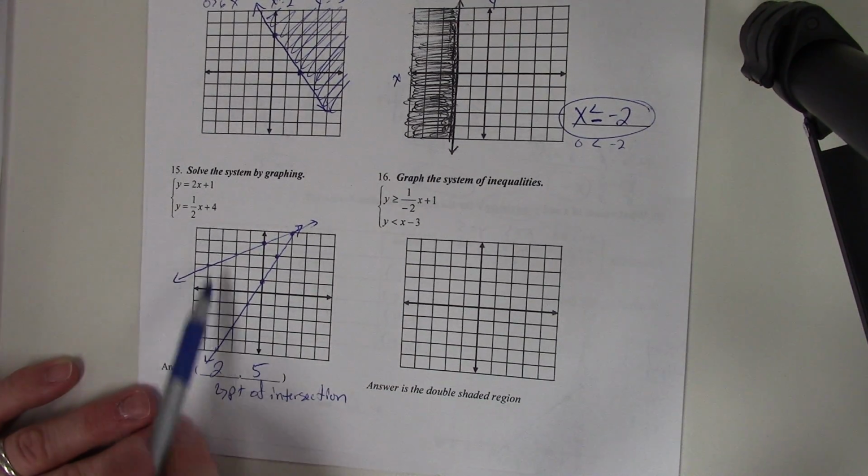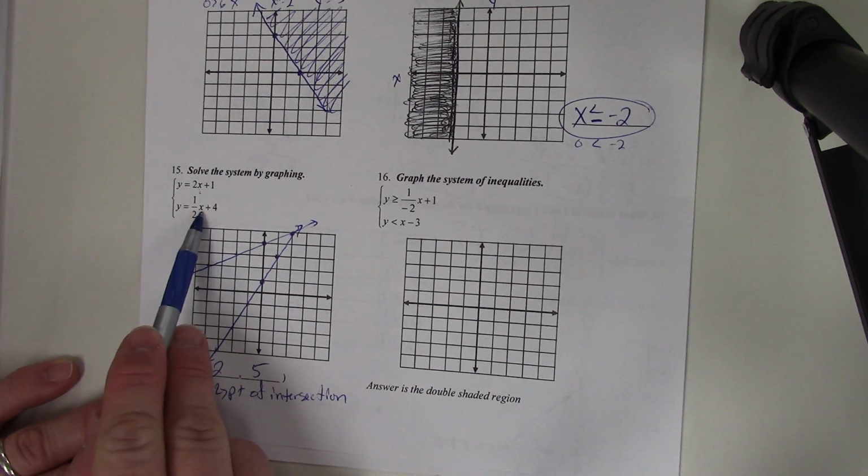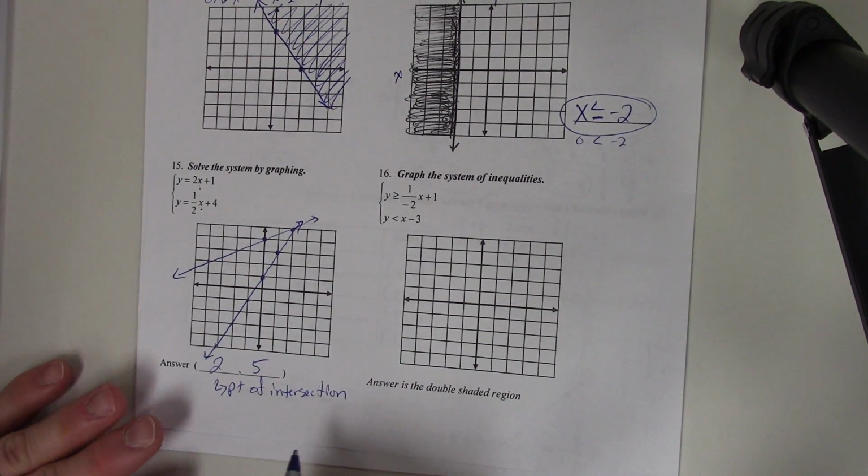That should work when I plug it back in. If I plug in 2 here, 4 plus 1 is 5, that works. Half of 2 is 1 plus 4 is 5, it works, and it should.